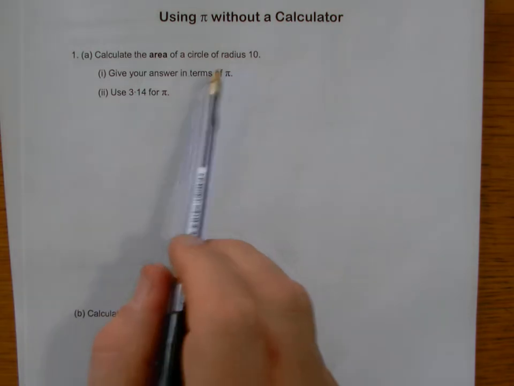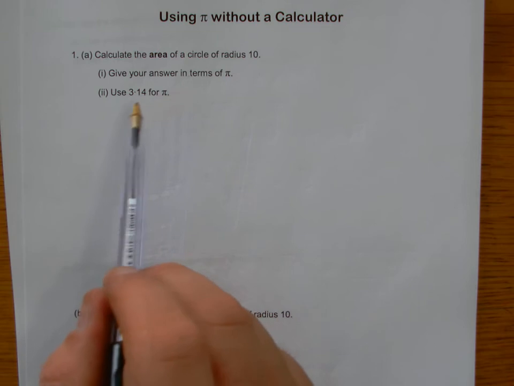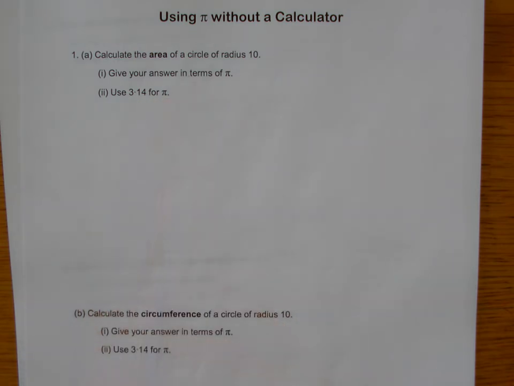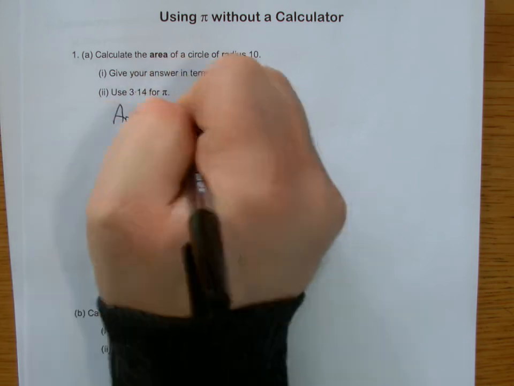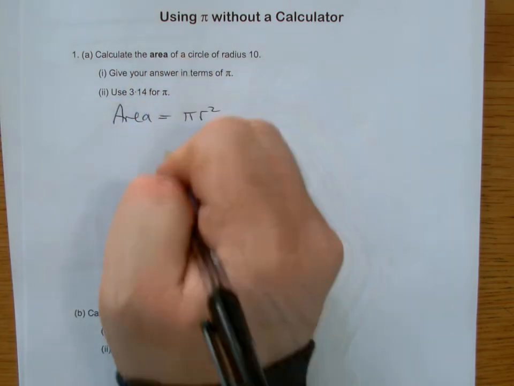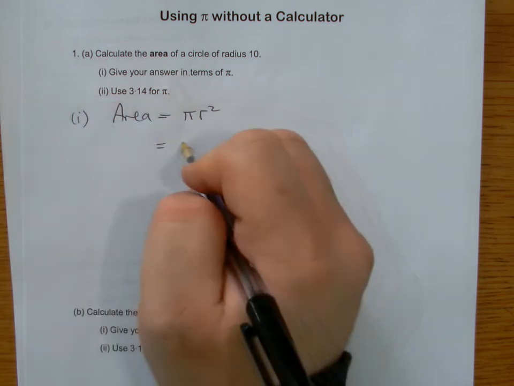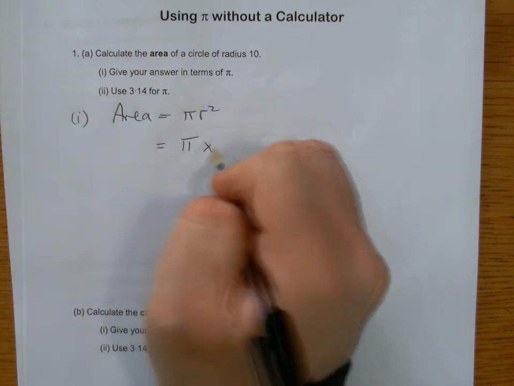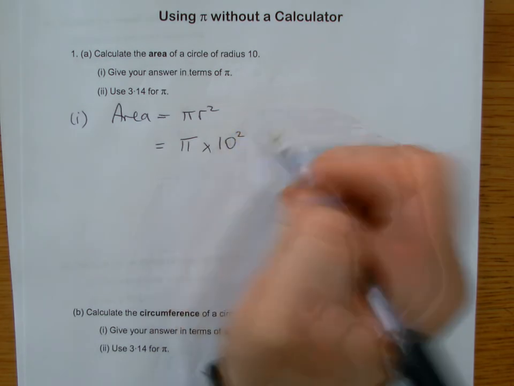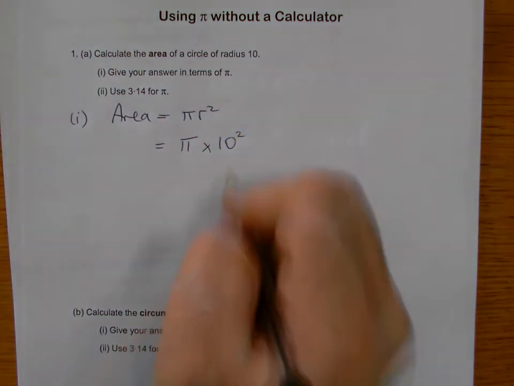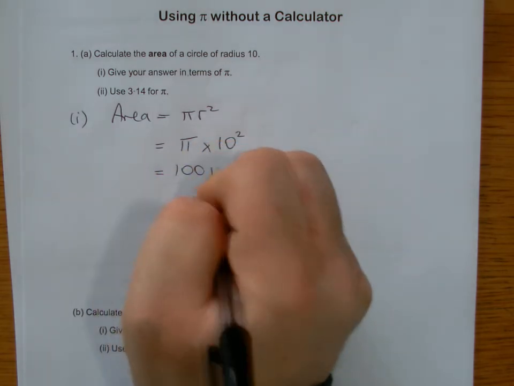Okay, calculate the area of a circle of radius 10, and it says give your answer in terms of pi, and then use 3.14 for pi. So if you remember, the area is pi r squared for a circle. So in this case, to answer part 1, we've got to give it in terms of pi. So it'll be pi times the radius squared, so that'll be 10 squared. Okay, and 10 squared is 100. So in terms of pi, it'll be 100 pi.